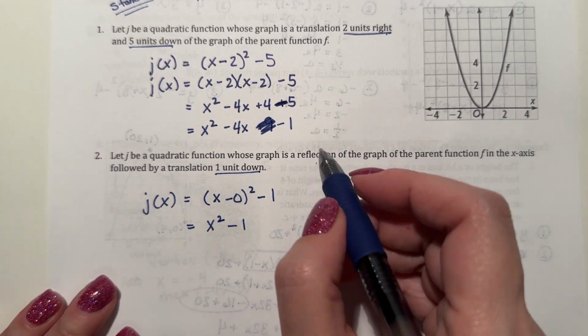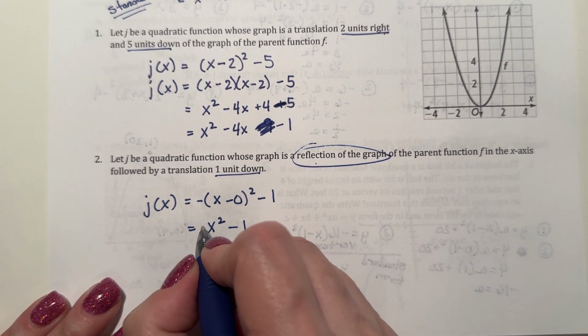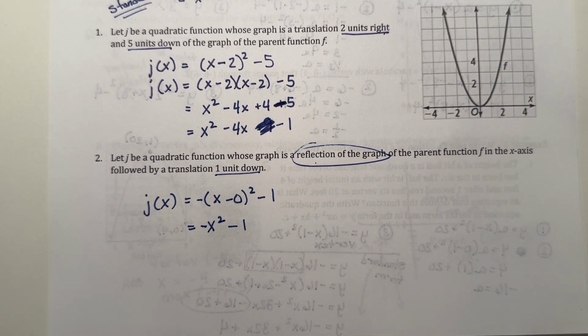Oh, I see a reflection. So it said reflect the graph. So that means I need a negative and a negative to do the reflection. And we are all done with our notes.